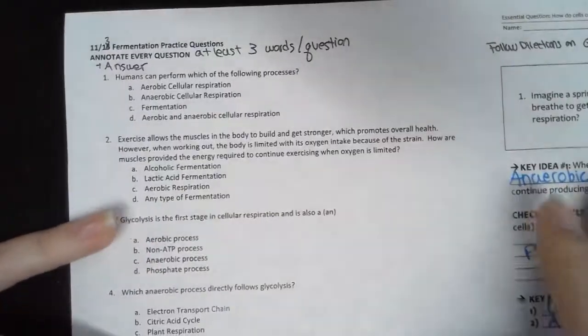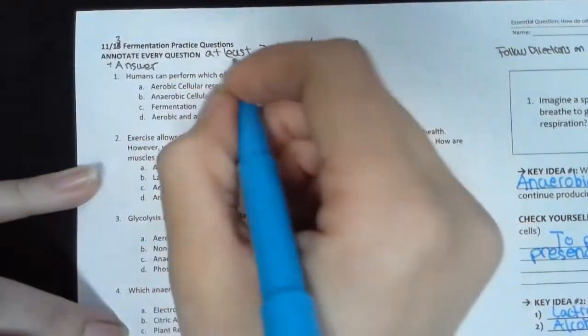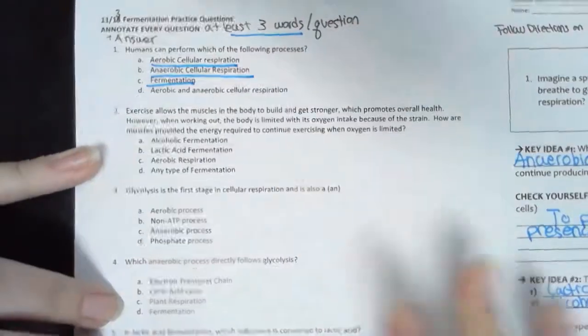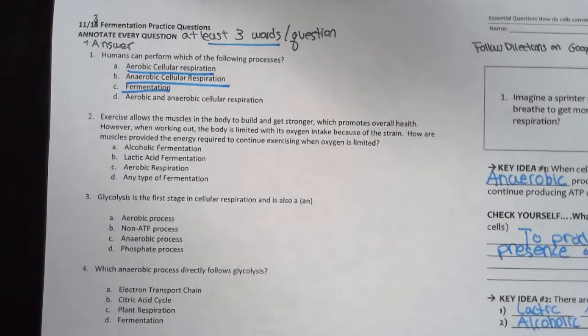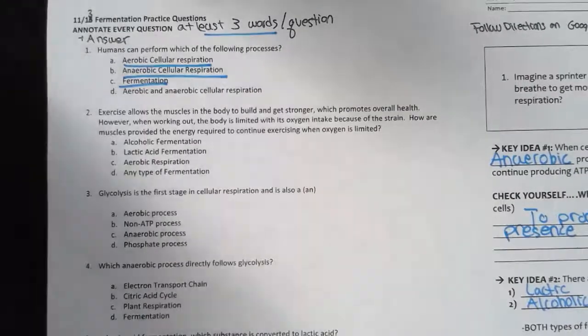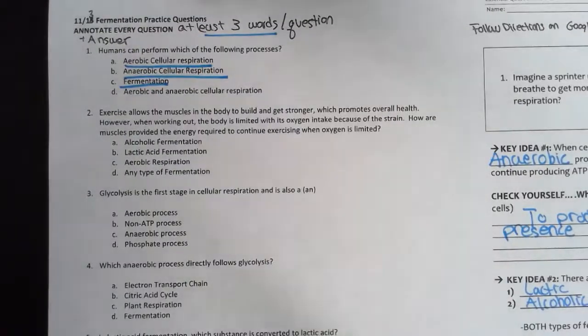What I want you to do now is practice annotating these 6 questions. You should be annotating at least 3 words. I'm going to give you the 3 words that you should annotate in this question, and then keep it moving. Once you're done with that, go onto the Google Forms and complete your exit ticket. And if you finish all of that, go on to Quizlet so you can start studying for your test tomorrow. Or not tomorrow, oh sorry, Thursday and Friday. All right, get started. Have fun.